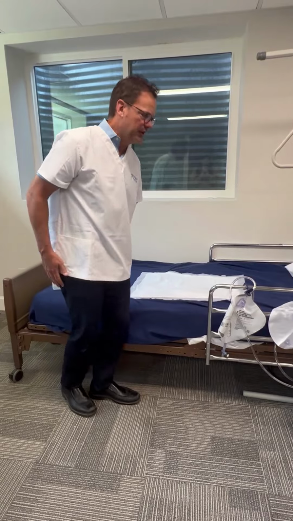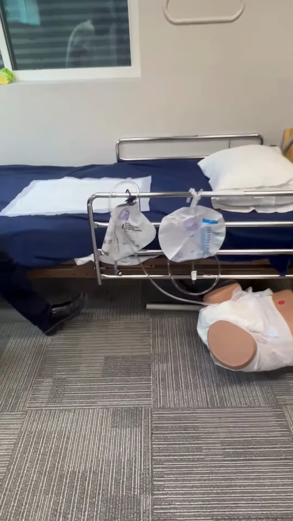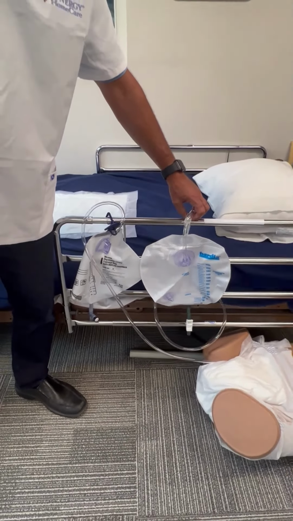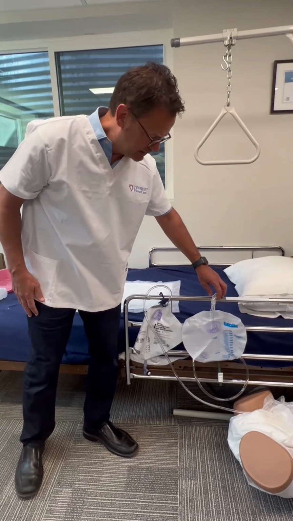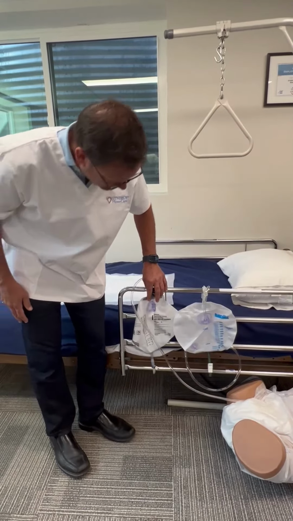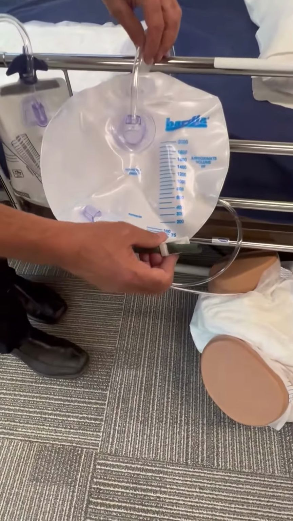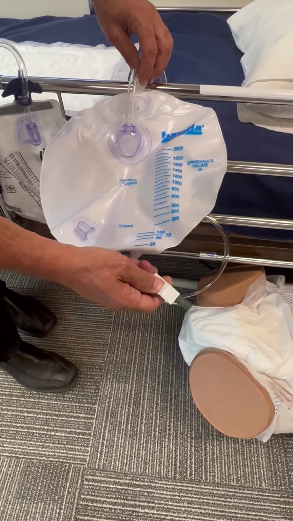Actually, one more element: catheters are very common. We would be emptying the catheter bag. That is a common skill. What I would say, which is important, is that each one of these bags has a different way to release.